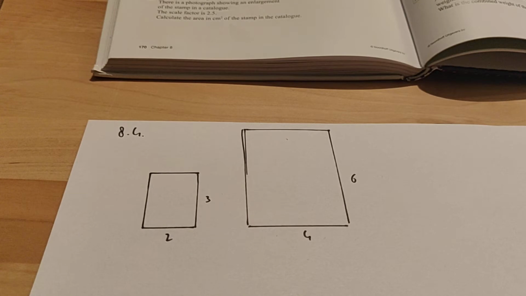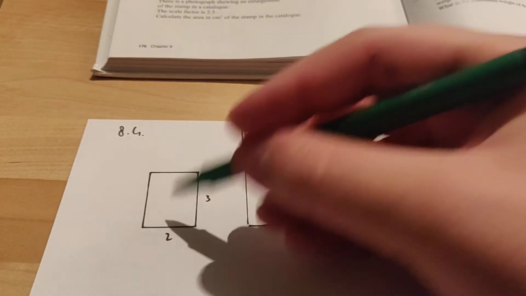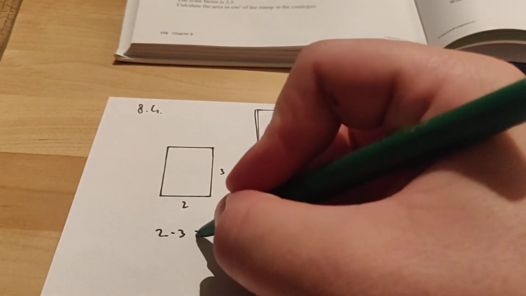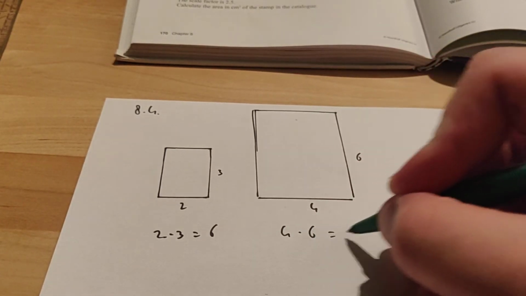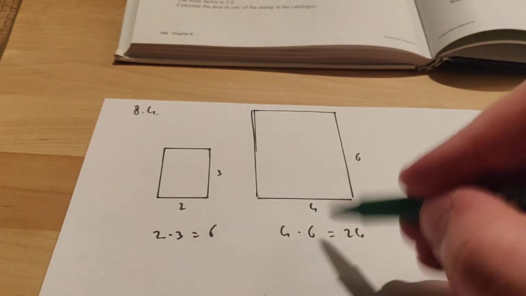If you think about the area, like how many times as big is the area now, if you also think that's 2, that would be wrong. The area actually is more than 2 times as big. In this small rectangle, the area is 2 times 3. 2 times 3 is 6. In the bigger one, 4 times 6 is 24. So we see that the area is actually not 2 times as big. No, the area is 4 times as big.